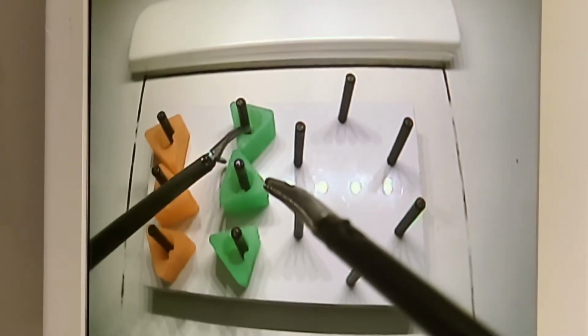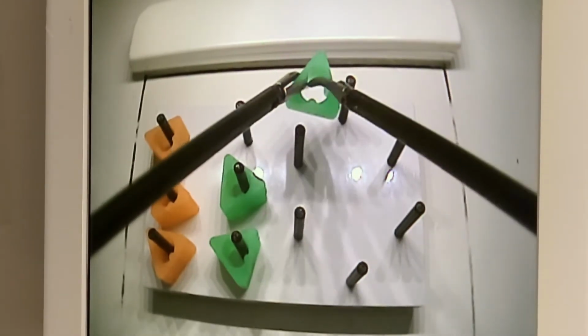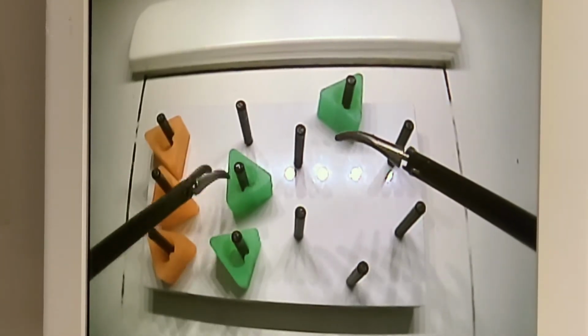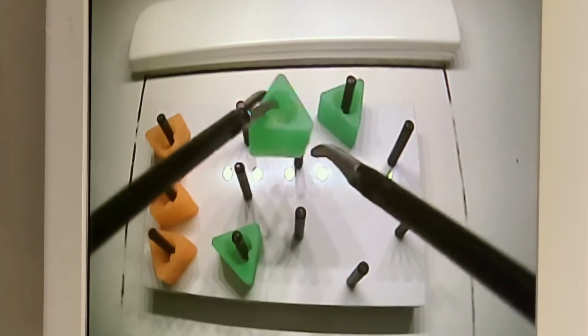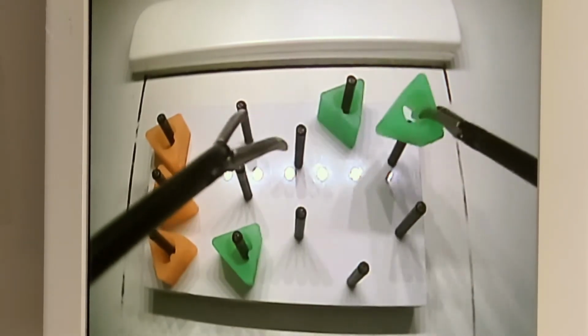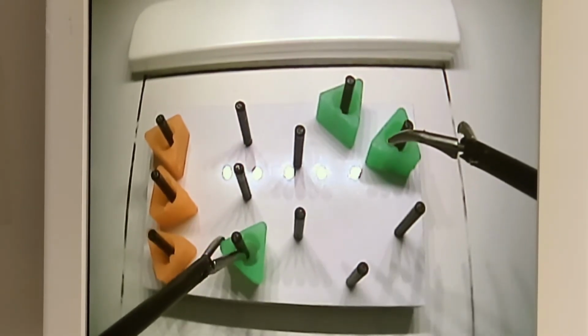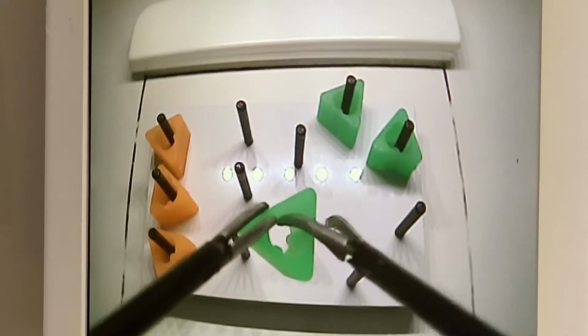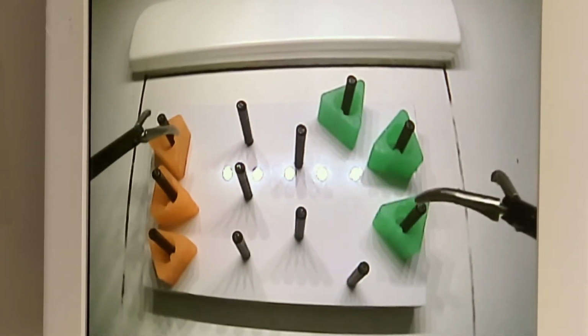Task 1, peg transfer. The purpose of this task is to orient you to working in a 3-dimensional environment, but seeing 2-dimensional on the screen. To complete this task, you will move the 6 triangle blocks from one side to the other and back.